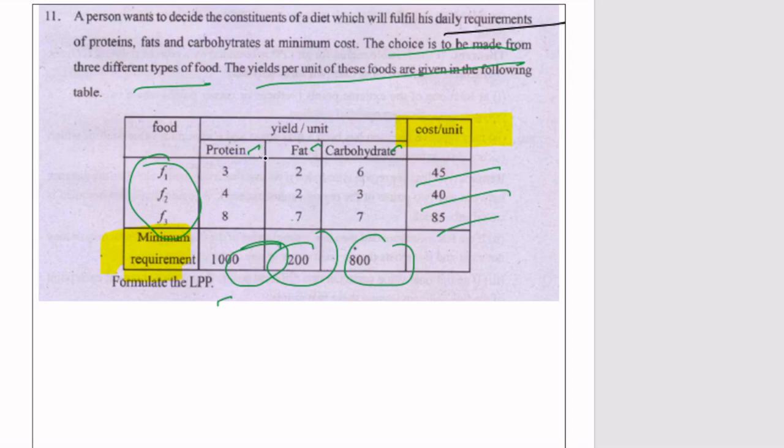If we assume variables, for f1 we say x, for f2 we say y, and for f3 we say z. So how will you write the equation to minimize the cost? It will be 45x plus 40y plus 85z.